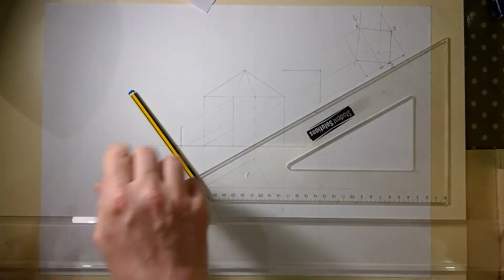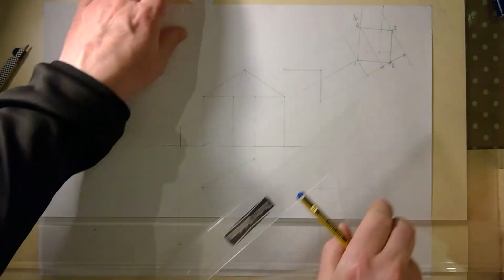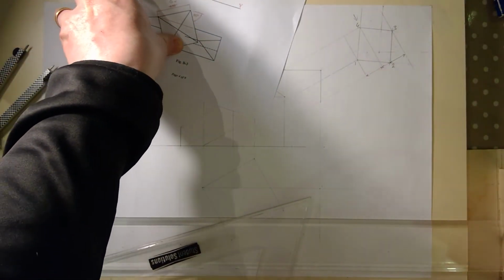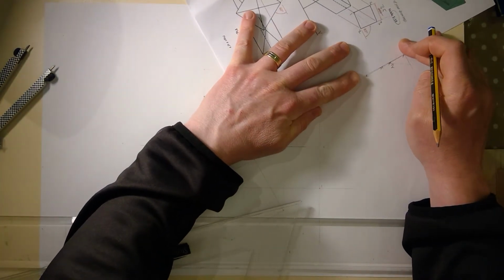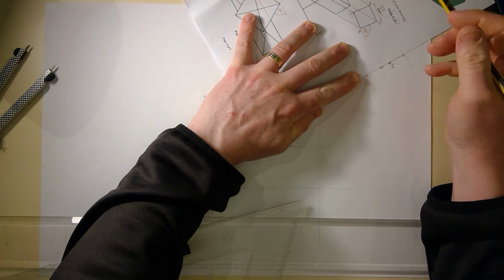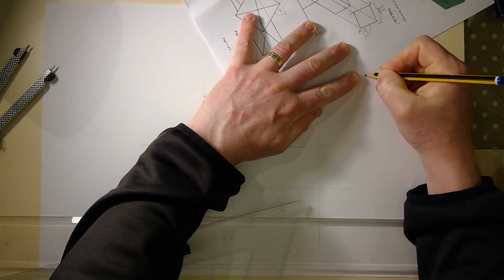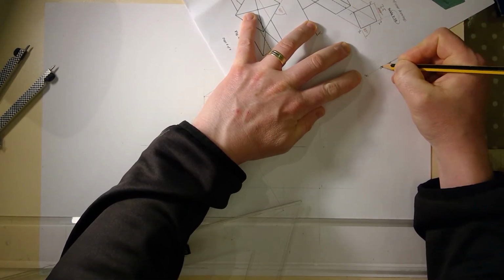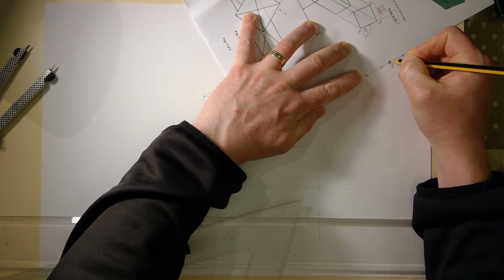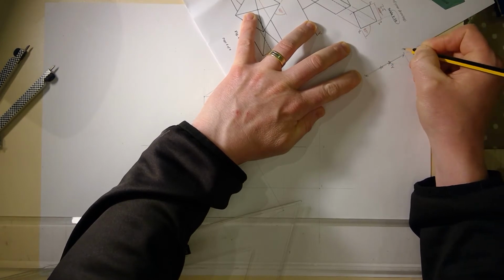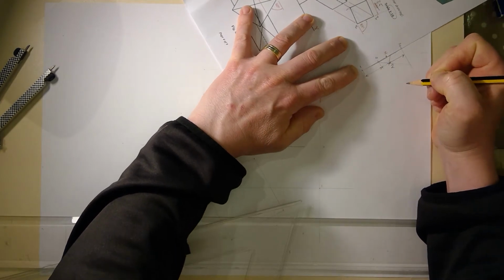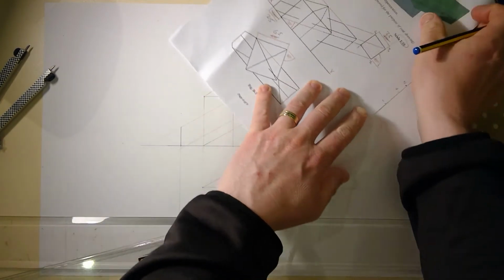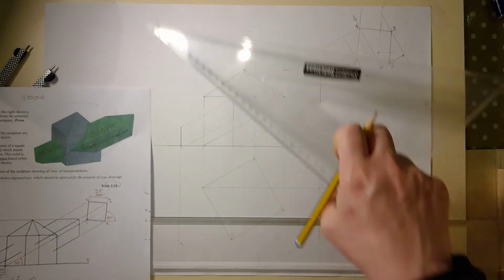So I just get my compass, or sometimes, you know, I like to use a sheet of paper. Sometimes it's handier. Just use a bit of paper to mark them off. Okay, so that's 1, that's 4, that's 2, and that's 3. So as long as I label them, I can't really go wrong.